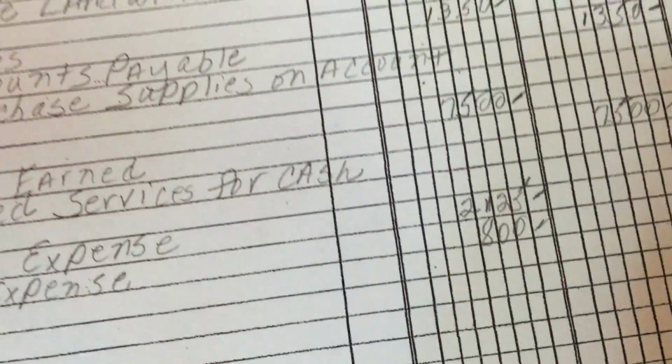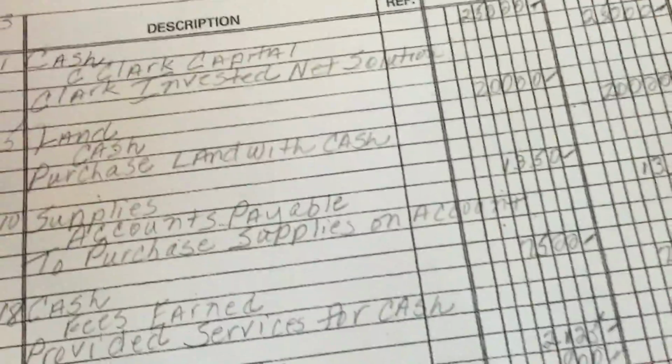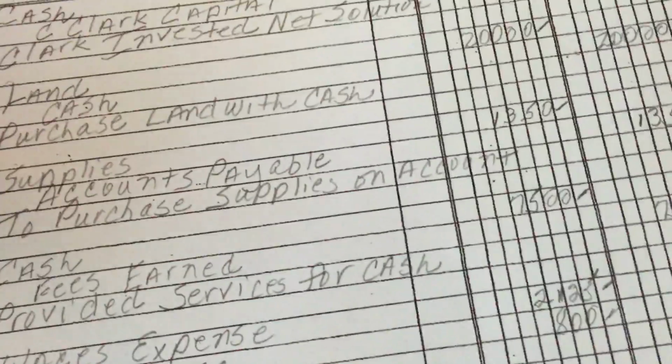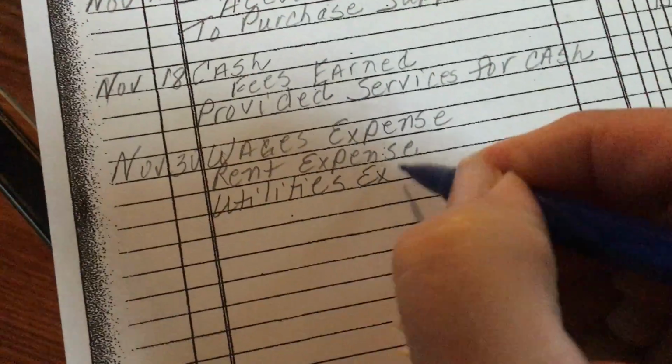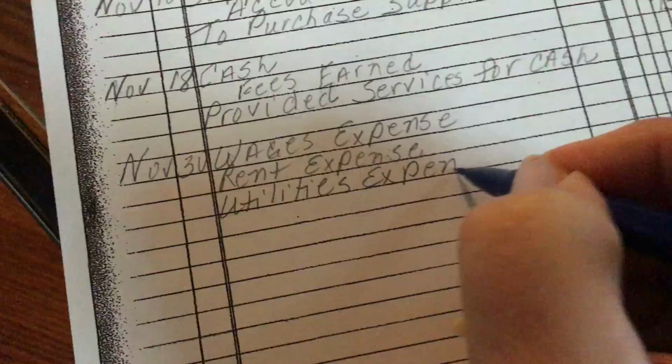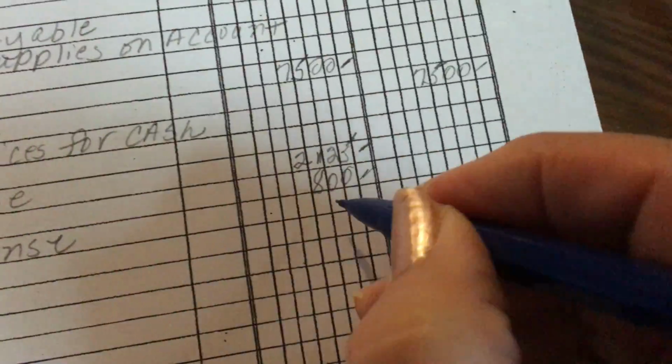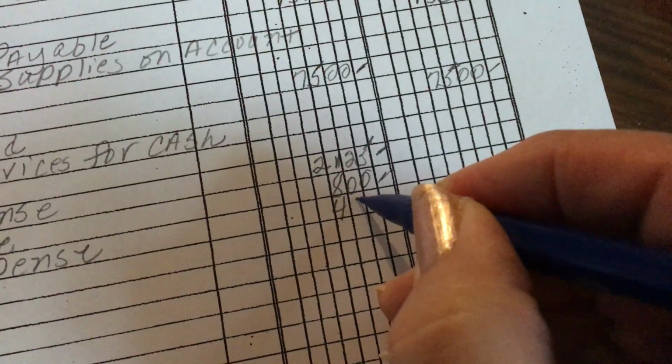Okay. Our next expense would be utilities, I believe, of $450. So let's put utilities expense. And that amount was $450. So come over here and put $450.